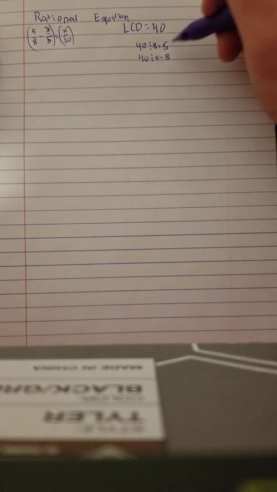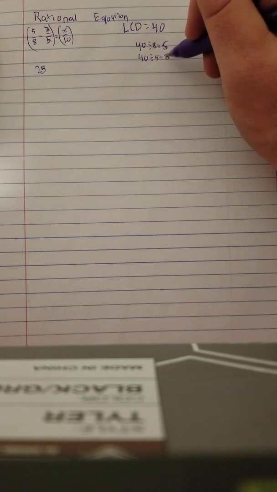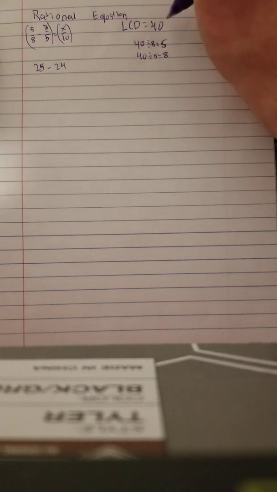So then what we're going to do is take this 5 and multiply it by this 5, giving us 25. Then we're going to take this 8 and multiply it by this 3, which is going to give us 24. And then we're going to take this 40 and divide it by this 10, which is going to give us 4. And then we're going to carry down the x.